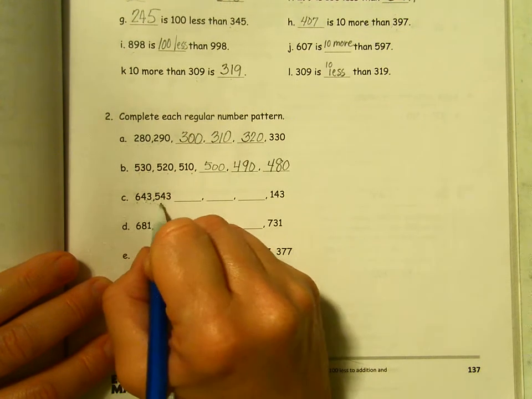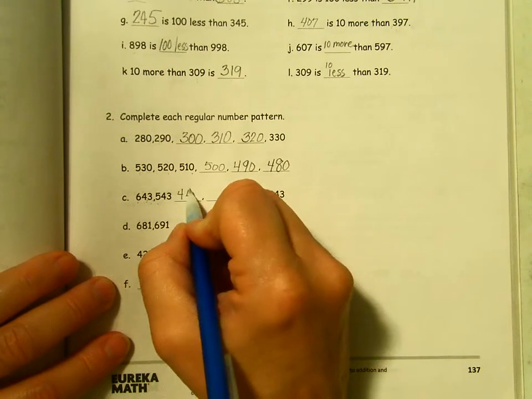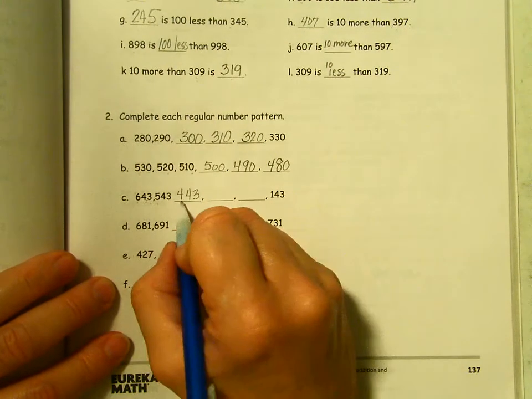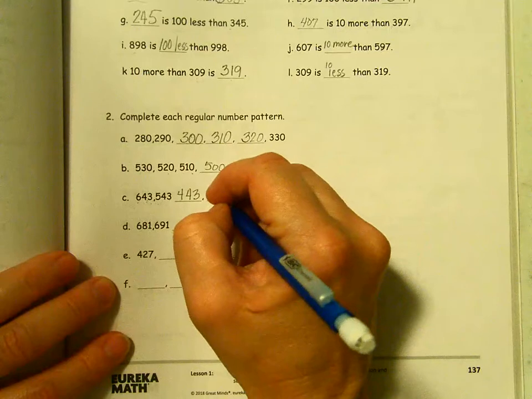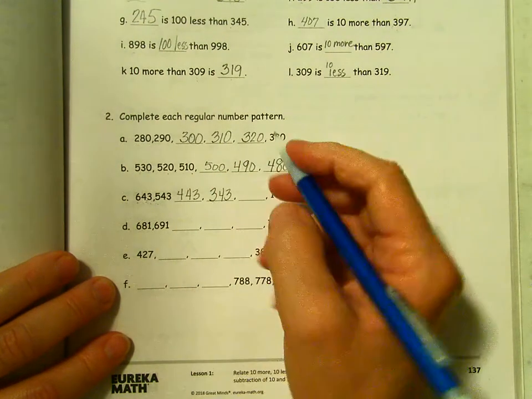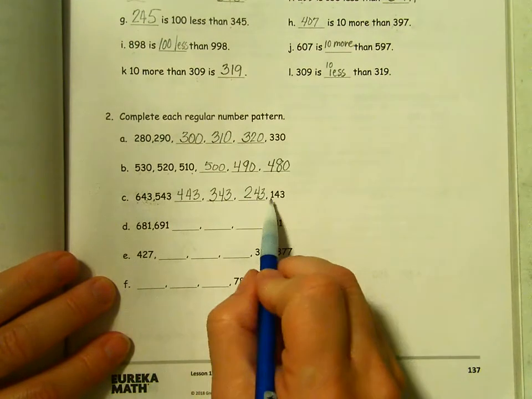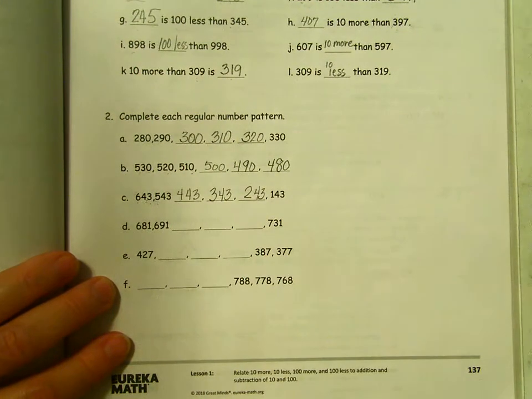643, 543. Take away another 100. We would have 443. Take away another 100, 343. Take 100, 243. Take another 100 and you're down to 143.